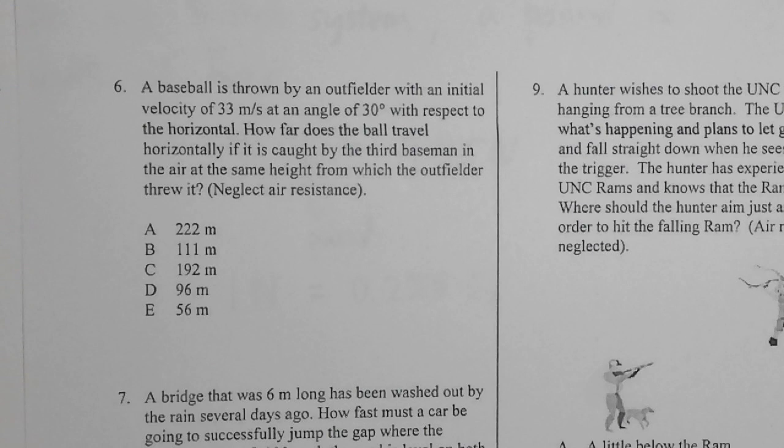The problem is a baseball is thrown by an outfielder with an initial velocity of 33 meters per second at an angle of 30 degrees with respect to the horizontal. How far does the ball travel horizontally if it is caught by the third baseman in the air at the same height from which the outfielder threw it? A is 222 meters, B is 111 meters, C is 192 meters, D is 96 meters, and E is 56 meters. I'll open up the polling. Now it's open.